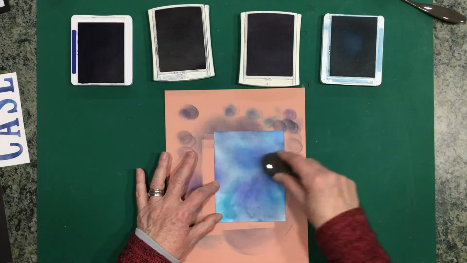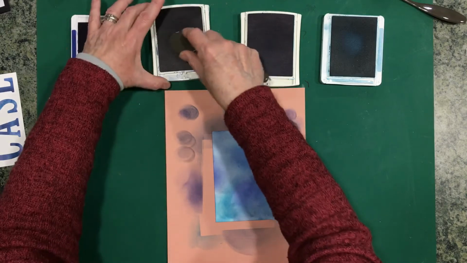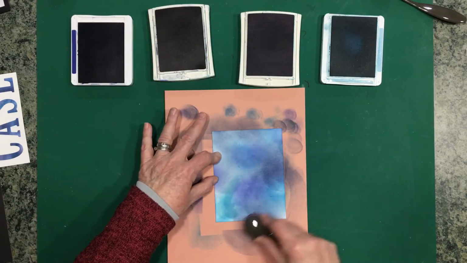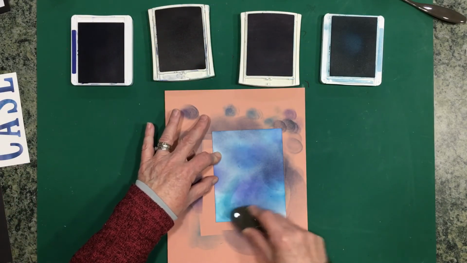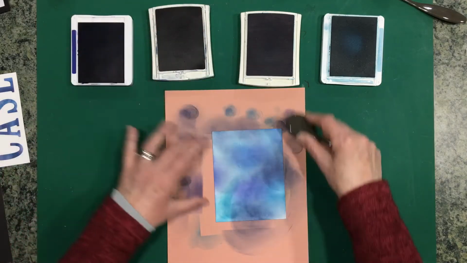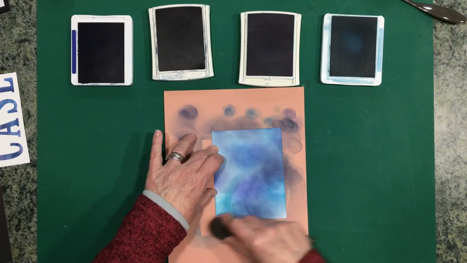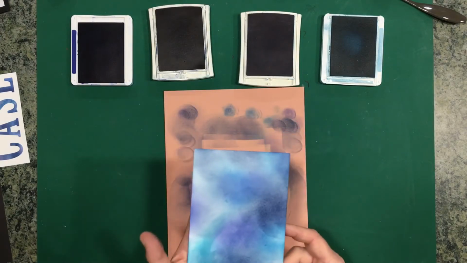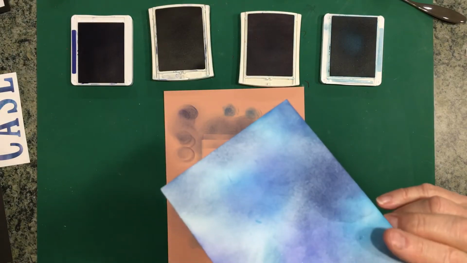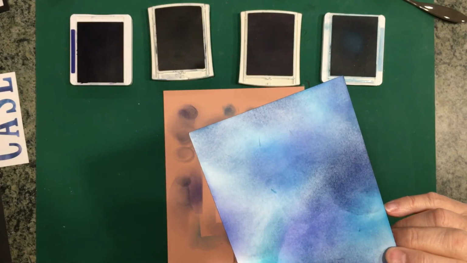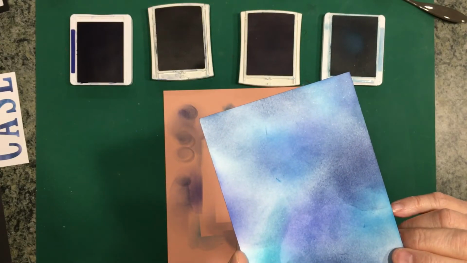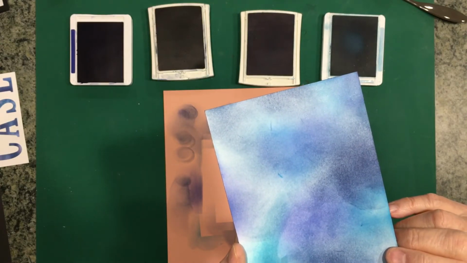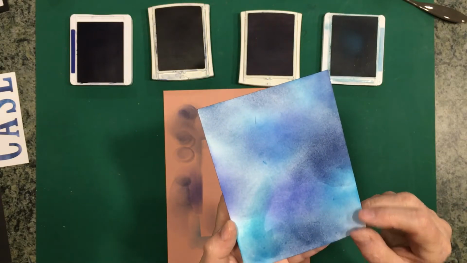So this is the process. I'm not going to spend a lot of time today, but you kind of look at things, go back and say, I'd like to add a little darker, a little more purple, whatever. I'm not going to spend a lot of time, but you get the idea, okay? And I don't know if you can see the shimmer, but the shimmer is shining right through, there you go. It's shining right through that ink. Okay, so that's the first technique.